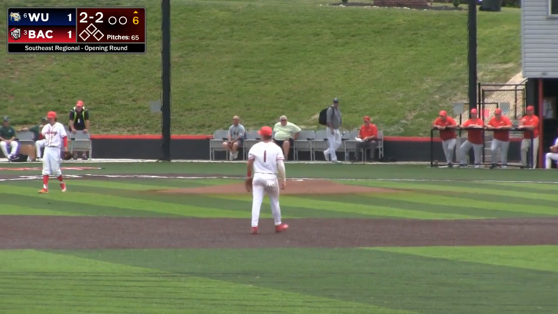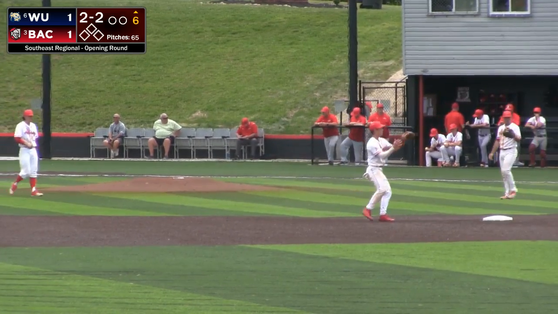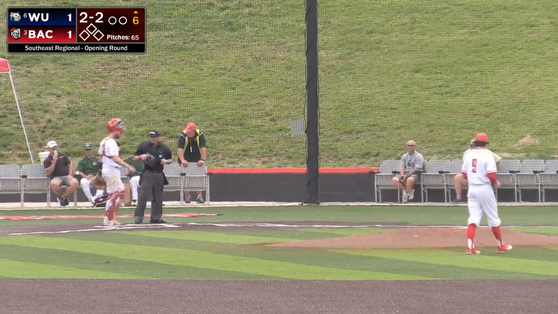Hit over to short, or third, and throw to first. In time to retire Andrus for the inning. 1 away.